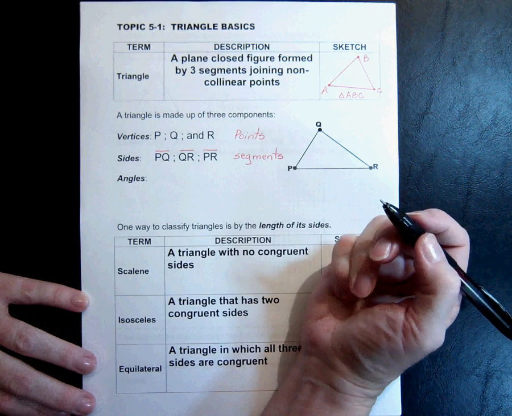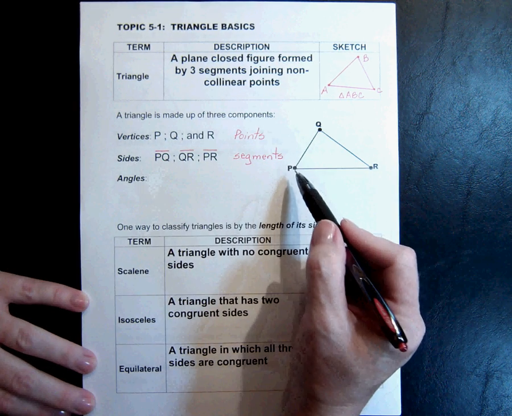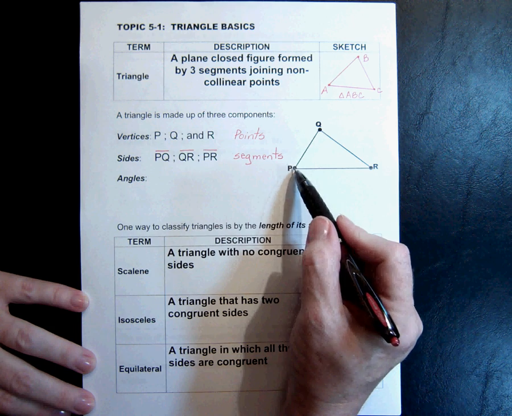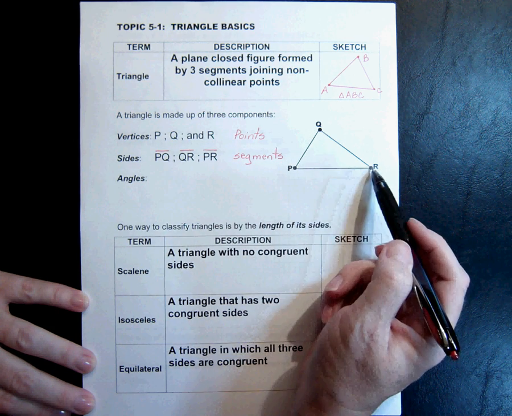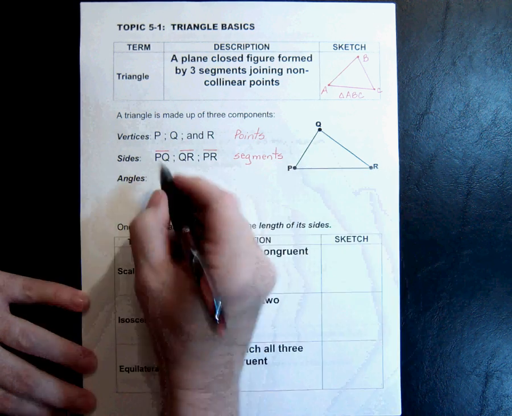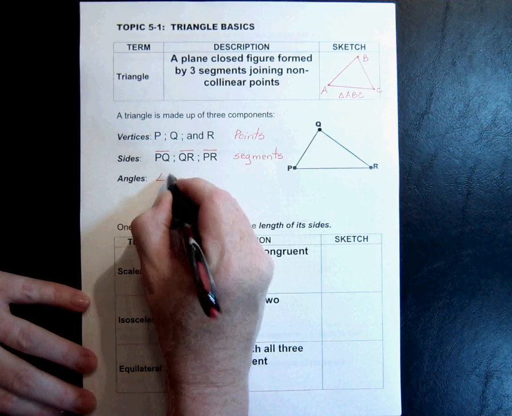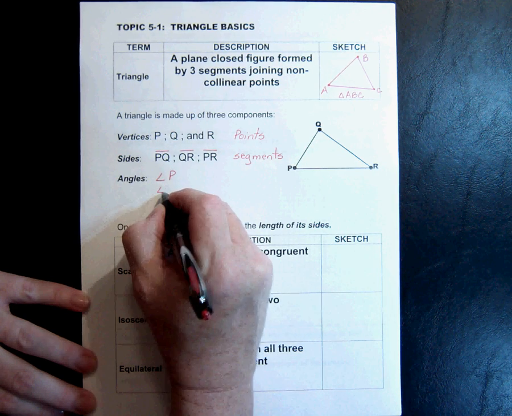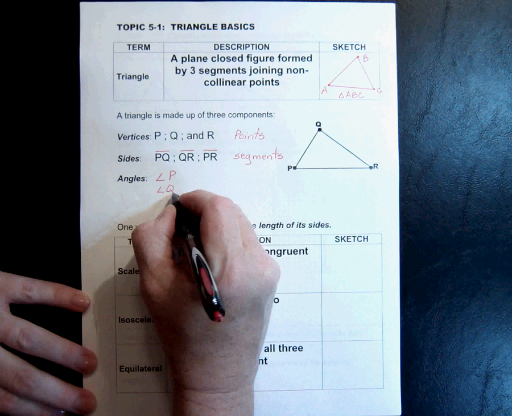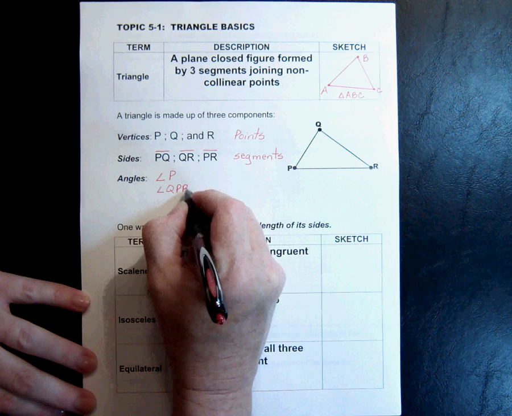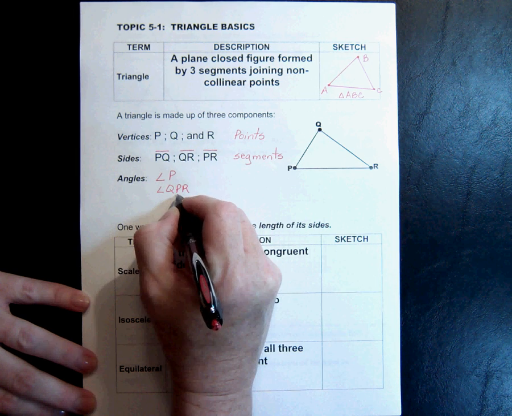The angles on this, you can name either by one letter or with three letters. So angle P, you would draw an angle symbol with P, or it could be angle QPR. Always making sure you put the vertex in the middle.